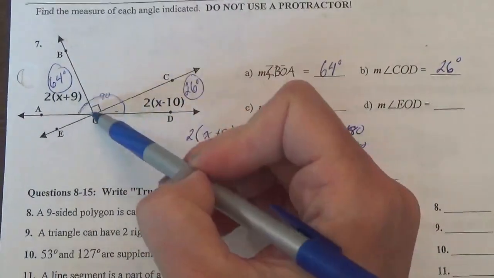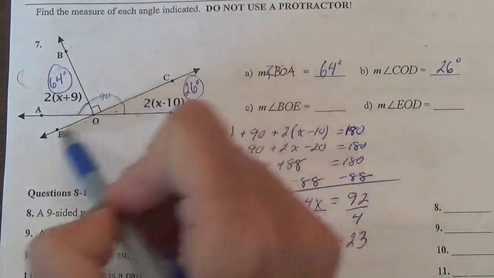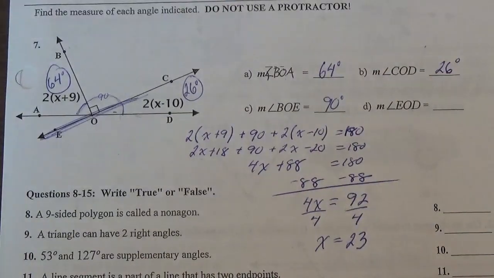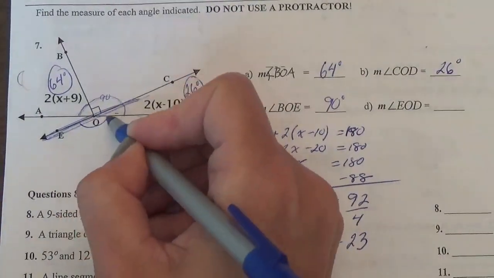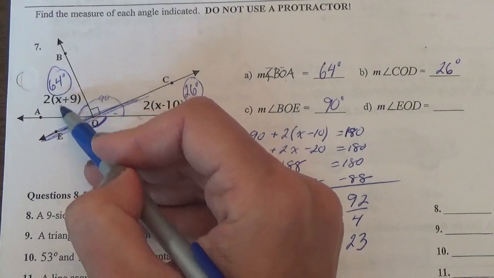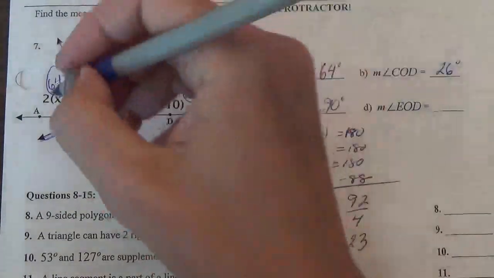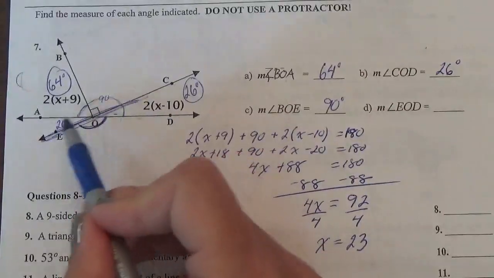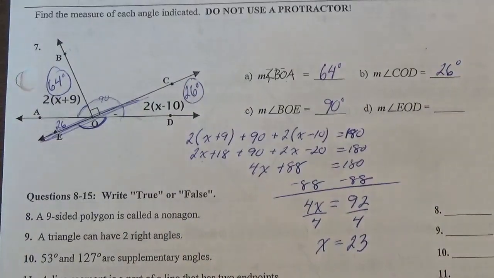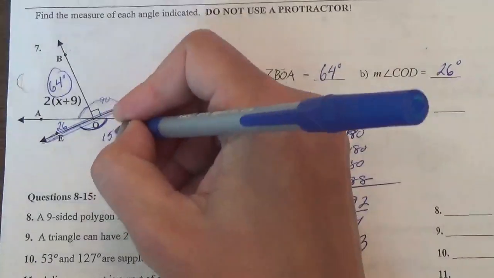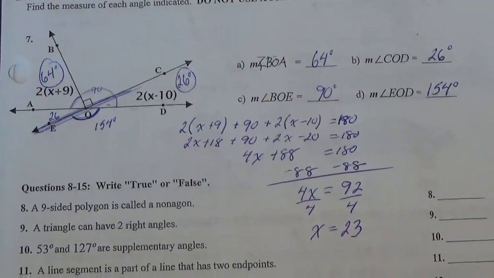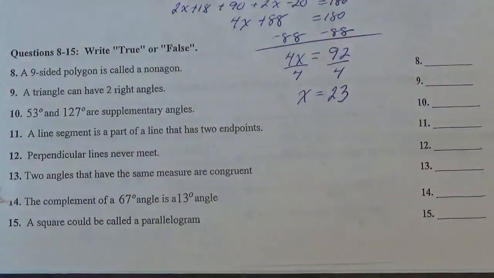BOE. Well, actually, here's your straight line. Since we've got a 90 here, that's got to be 90. And EOD, oh boy, this angle here. All right, so we need this little guy. Well, if that's 64 in a 90, this little guy's 26. Oh, we should have known that from vertical. Oh, we could have used this straight line. 180 minus 26, 154. Okay. Here you go.